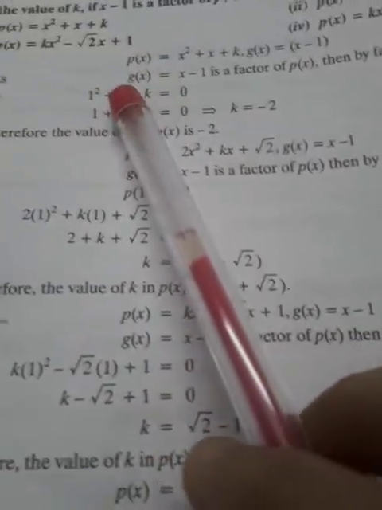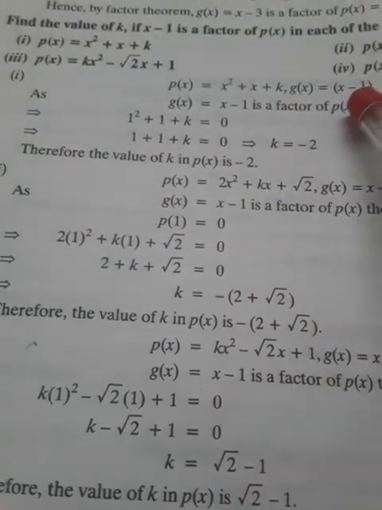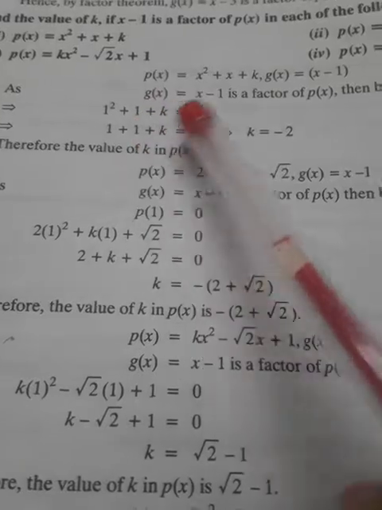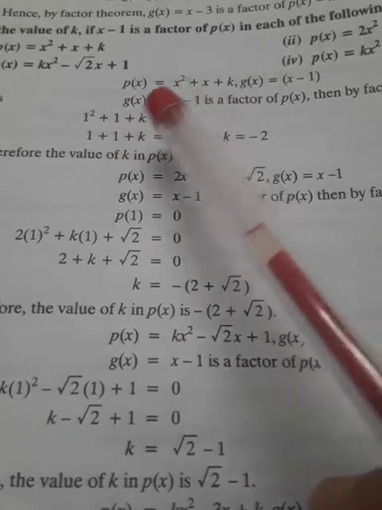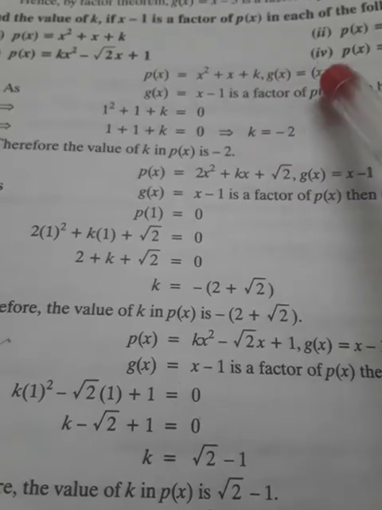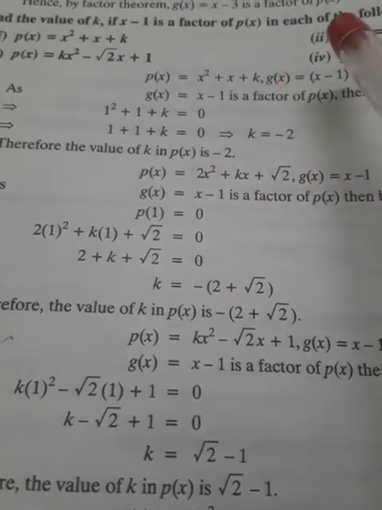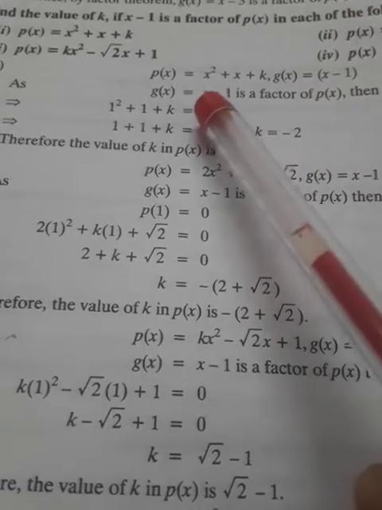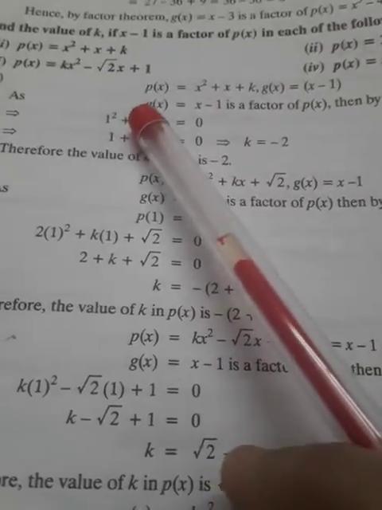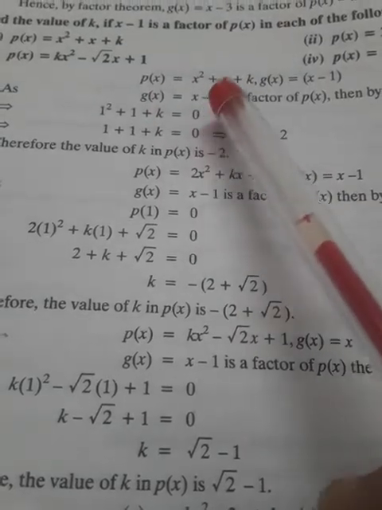So the first question is p of x equals x square plus x plus k. x minus 1 is the factor. So the remainder, or p of a, will be 0. If we divide the polynomial by x minus a, then p of a will be 0. That is the factor theorem. So when we find p of 1, that value should be 0.